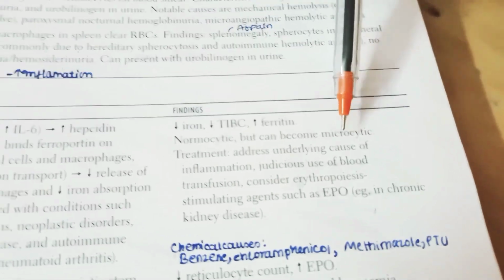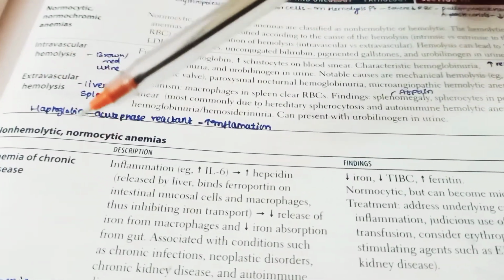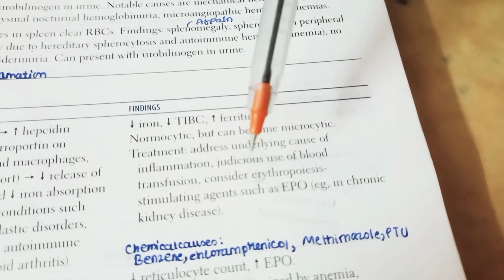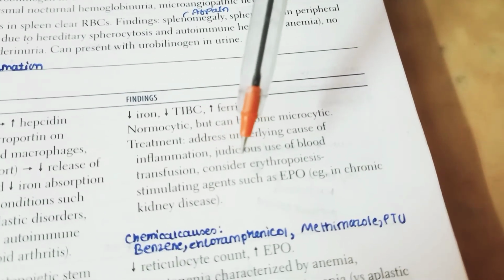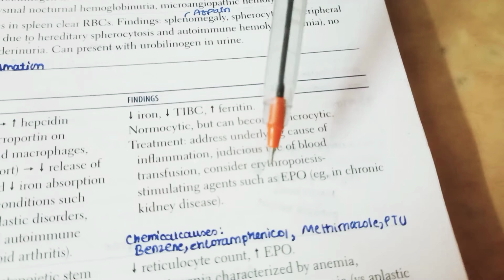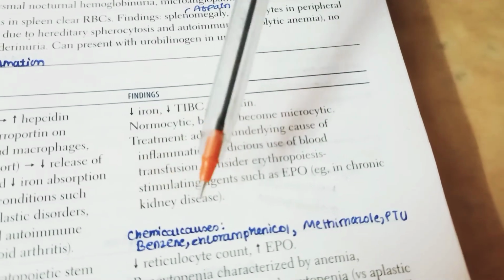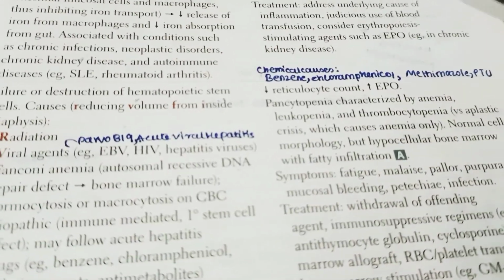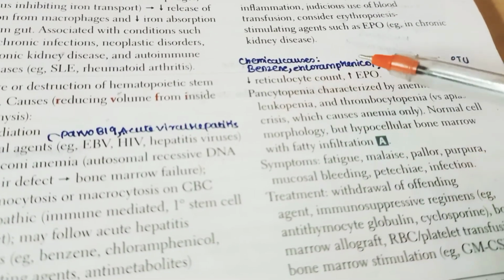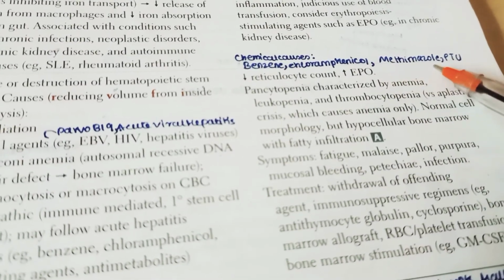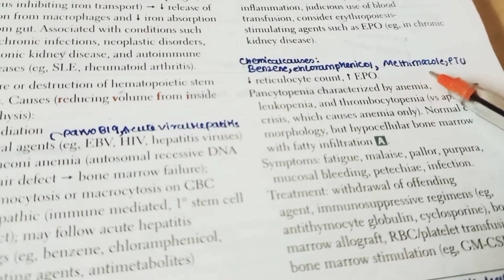If you remember, we have discussed this anemia of chronic disease in normocytic and also microcytic anemia. Treatment is to address underlying cause of inflammation, judicious use of blood transfusion, consider erythropoiesis stimulating agents like EPO, for example in chronic kidney disease. Chemical causes for this disease may be benzene, chloramphenicol, and also methimazole, PTU. Actually, this methimazole, PTU are used for thyroid diseases, right?